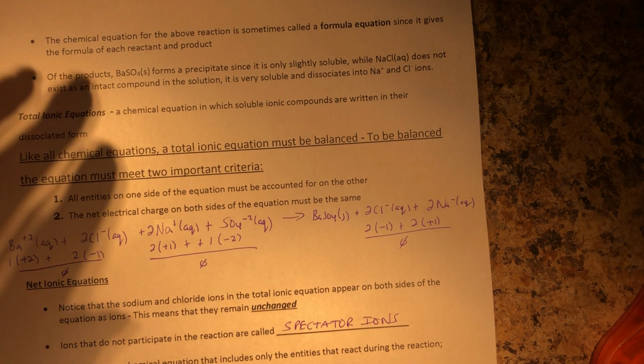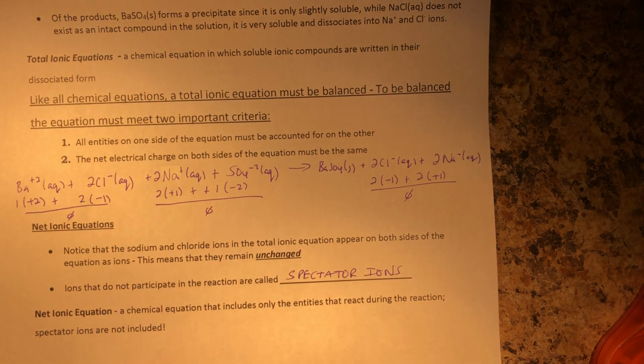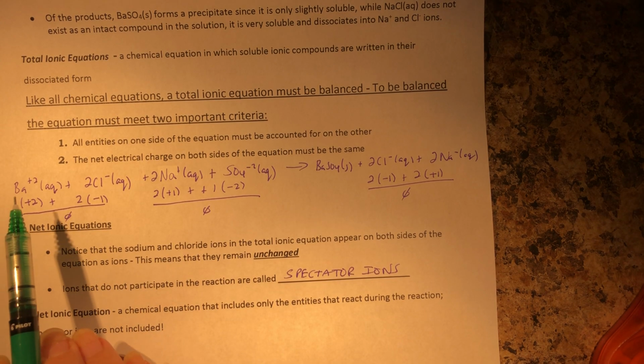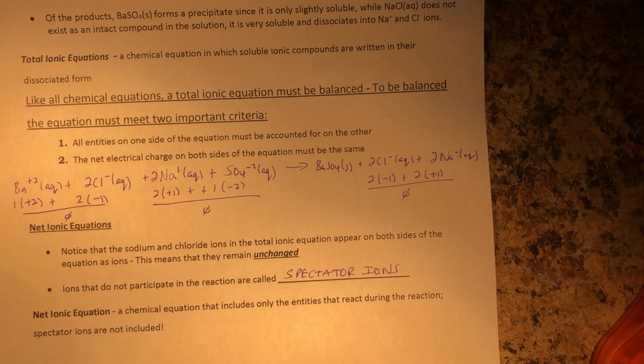So a net ionic equation is a chemical equation that includes only the entities that react during the reaction. Spectator ions are not included. So how do we determine this? Well, we look at our total ionic equation and see what is the same on both sides, and we cancel it out.